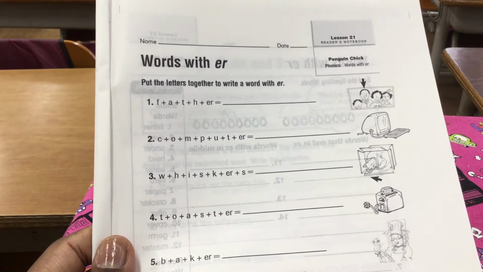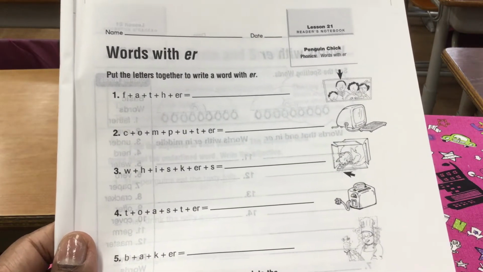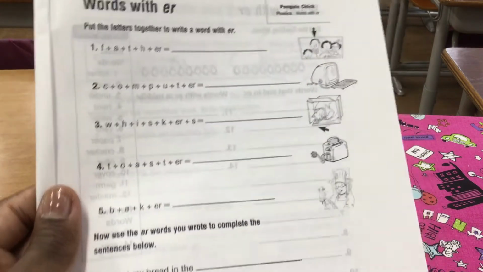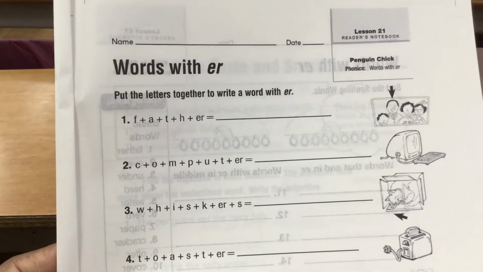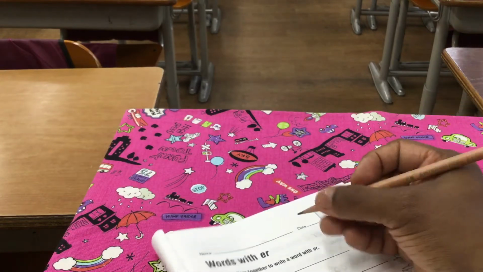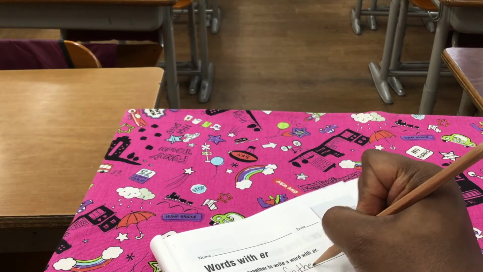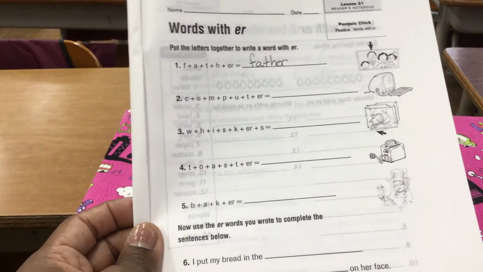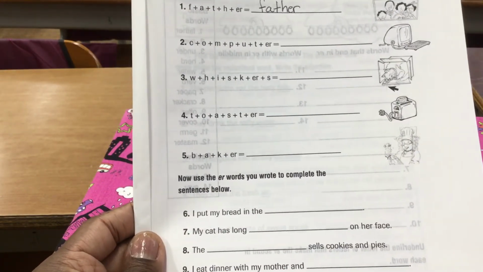Words with ER again. You're going to put the letters together to write a word with ER for this first part. And you can look at the pictures here to help you. So number 1 seems fairly easy. We look at the photo. We see where the arrow is pointing. We put the letters together. We know this is the word for father. Father. Please do numbers 2 through 5. Once that is complete, move on to the next part.